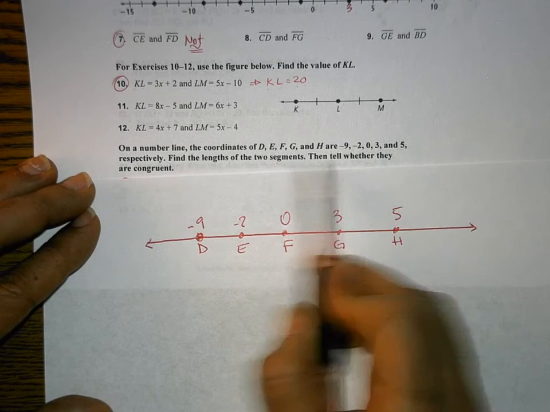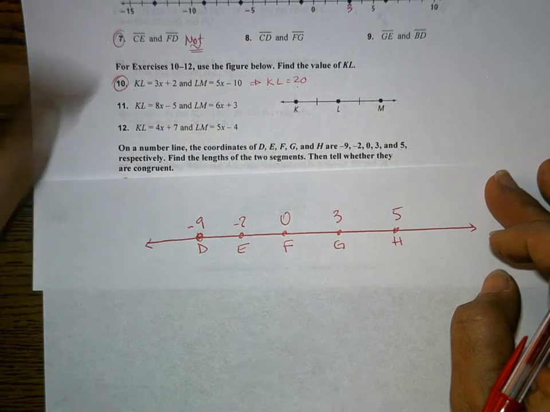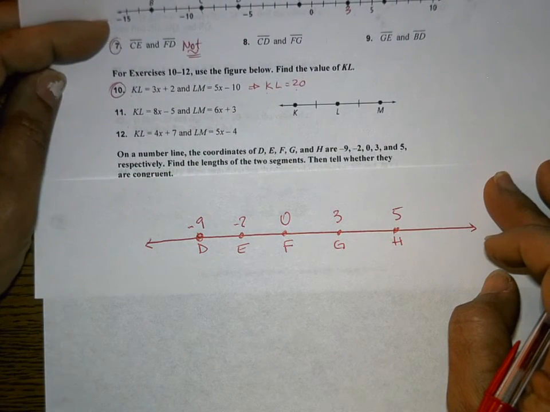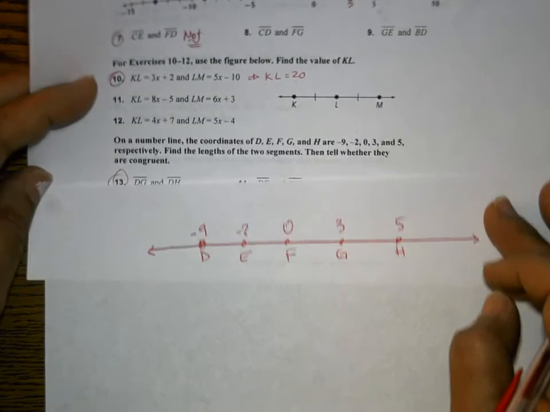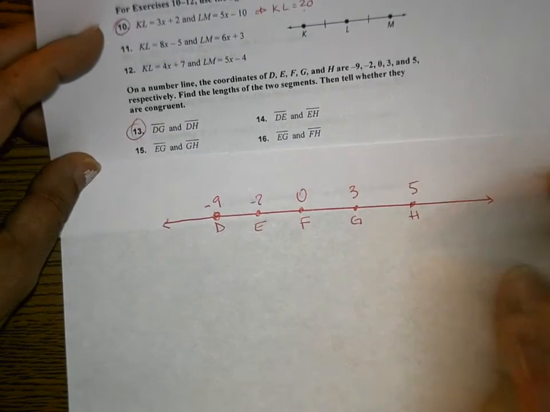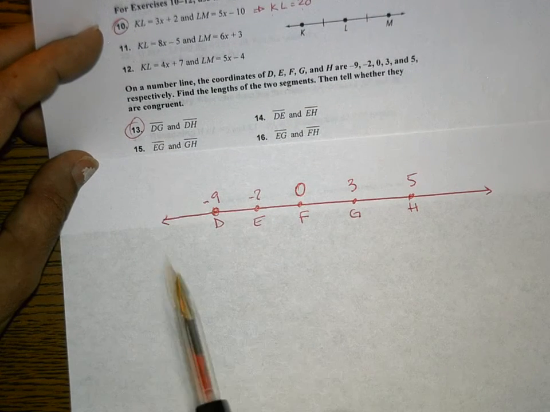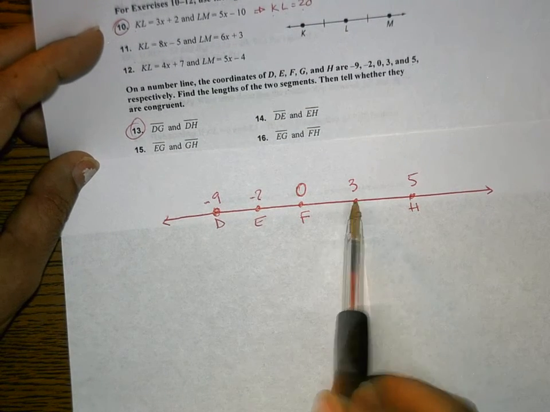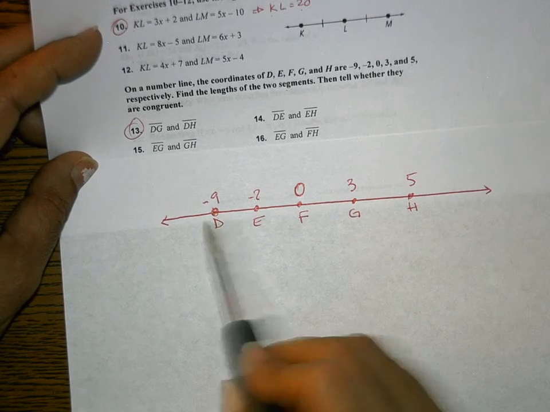Find the length of the two segments, then tell whether they are congruent. It is exactly the same work we were doing before, finding the distance and telling the length and telling them if they are the same length. Okay, so I'm not going to do it for you. I'm just explaining how to set it up for you. They want to see it from D to G. Find the length, and then compare it from D to H. Is that the same length?